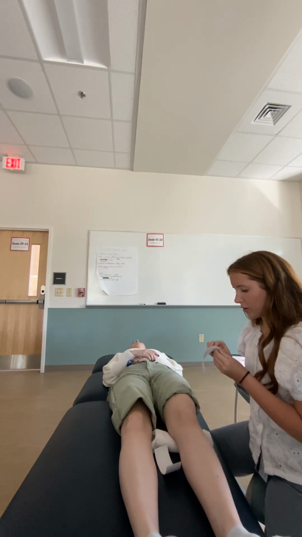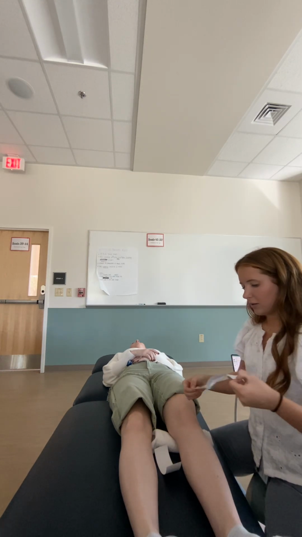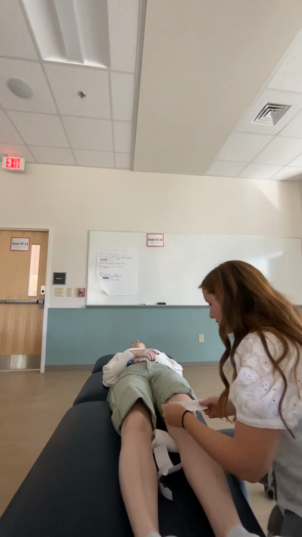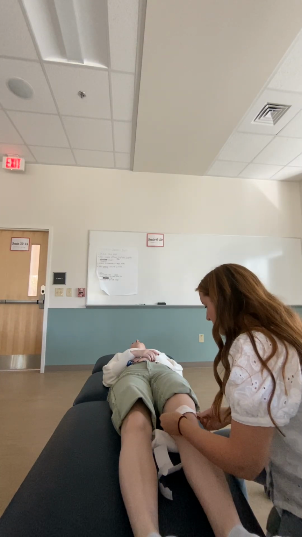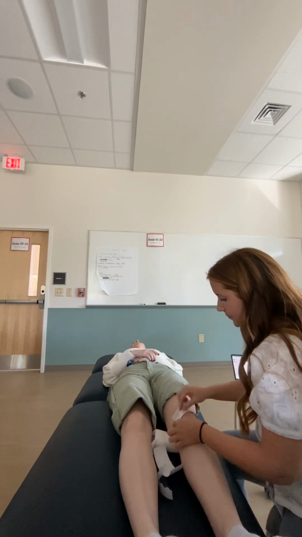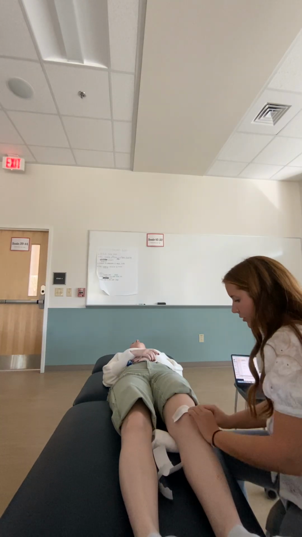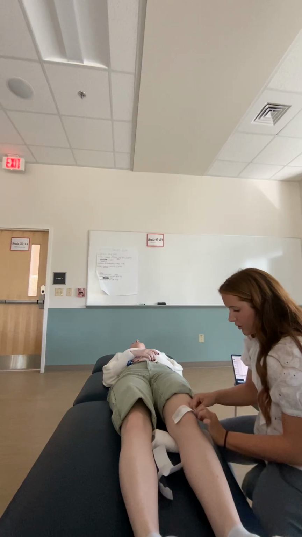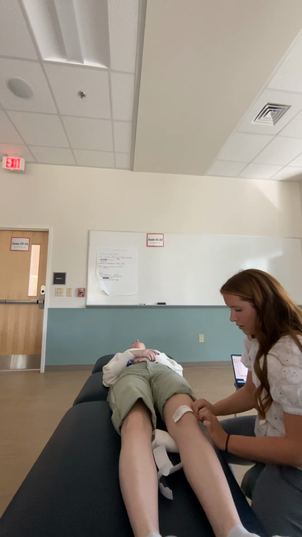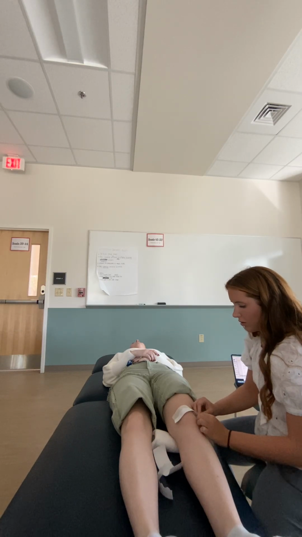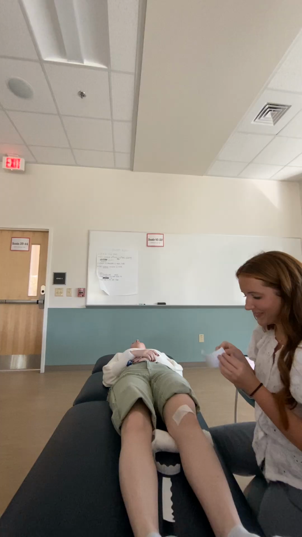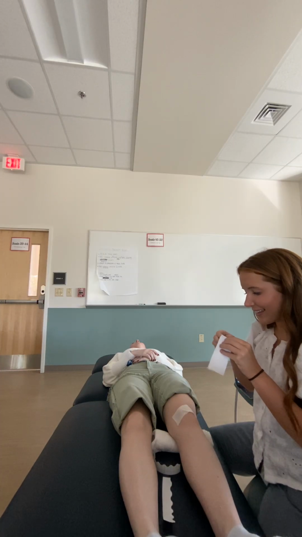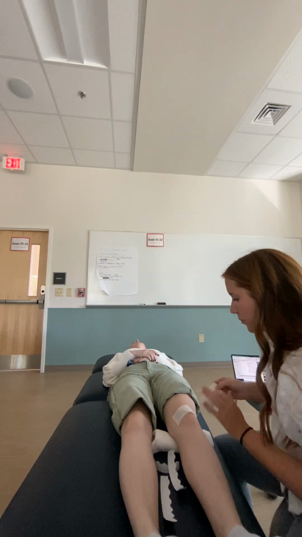Okay. So as I said, this just sits on your kneecap. And you're gonna notice there's some wrinkles in it, and that's okay. This is just like an anchor. Okay. Does that feel okay? Yeah. And then we're gonna put one more piece down.